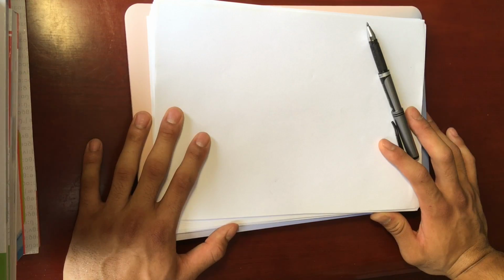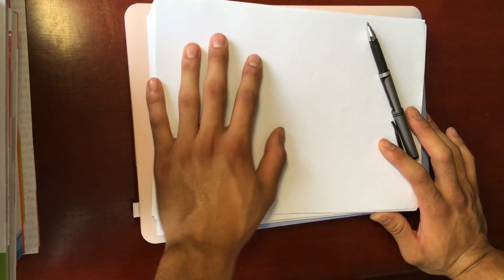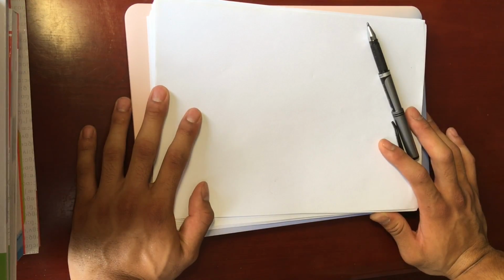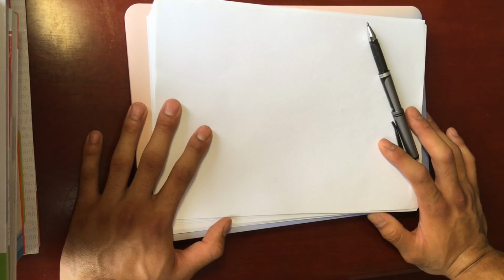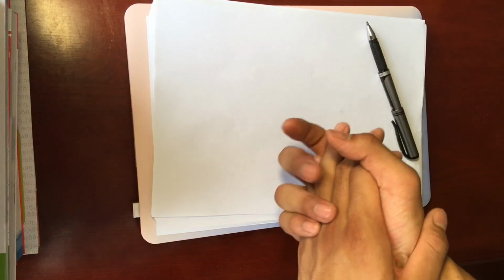The first one is how you remember all those special angles in trigonometry, which is very useful, trust me. So let's get started.